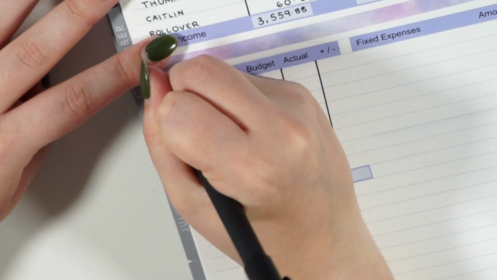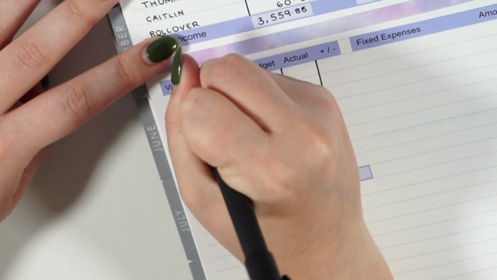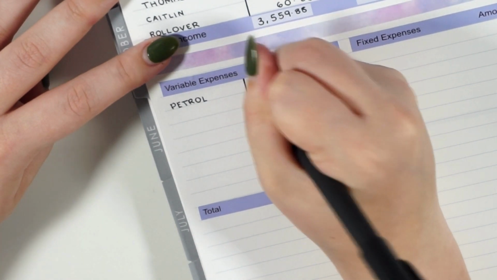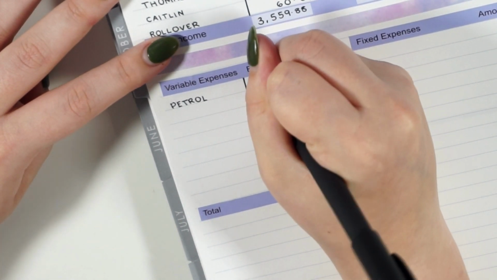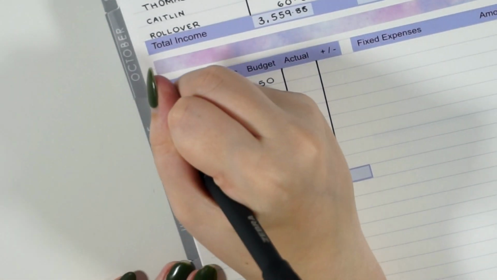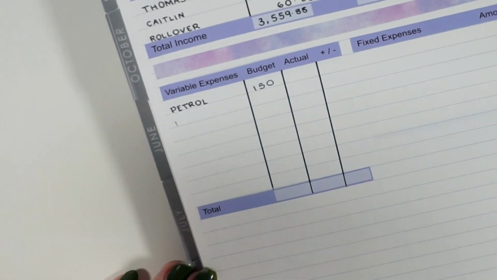So our first variable expense will be petrol, and we are budgeting 150 for the month. I said in my last video that petrol prices have been going up and we have been using more petrol, so I wanted to accommodate for that. This pen has decided not to work.